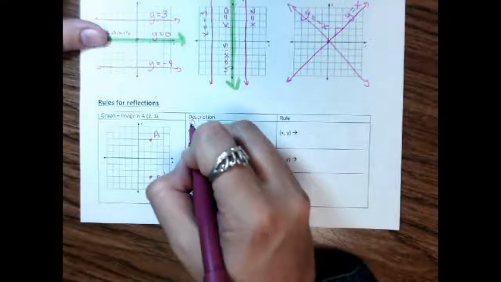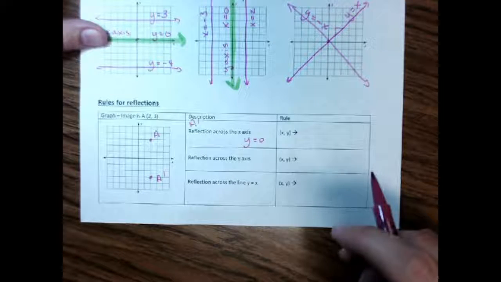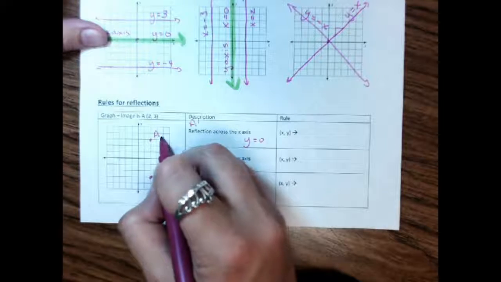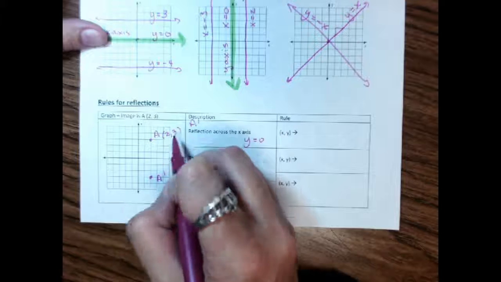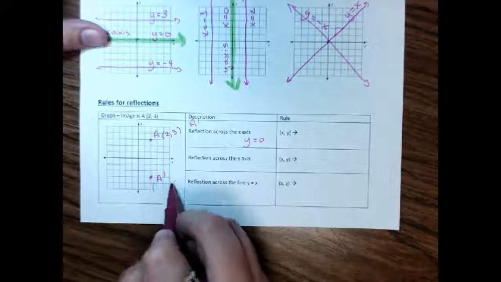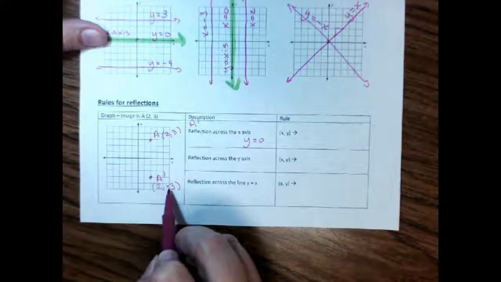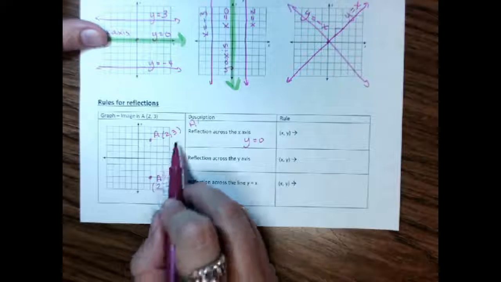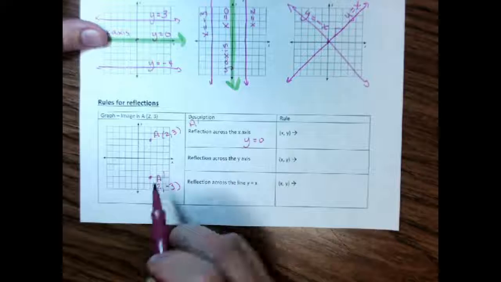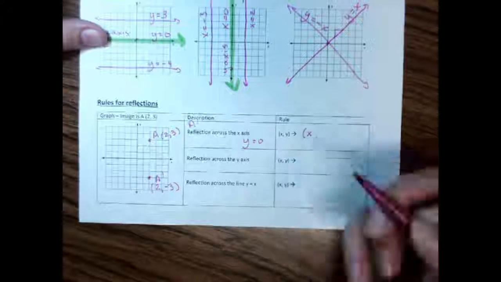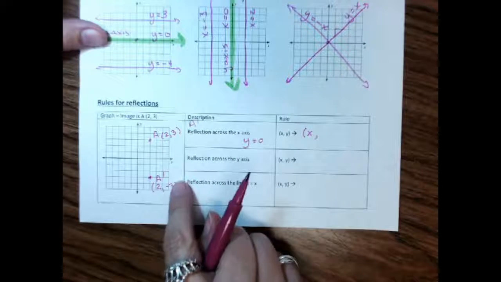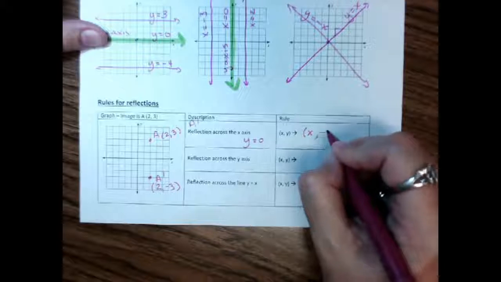And I'm going to call this one A prime. And what rule do we see here? Well, this was at 2, 3. Where's this point going to be at? Well, it's going to be at 2, negative 3. So when I do that, what happened to my things? Did the x change? It didn't change, so it's just x, and the y stayed the same, it just became a negative. So that's our rule for that one.